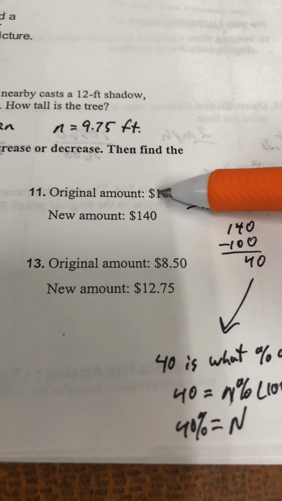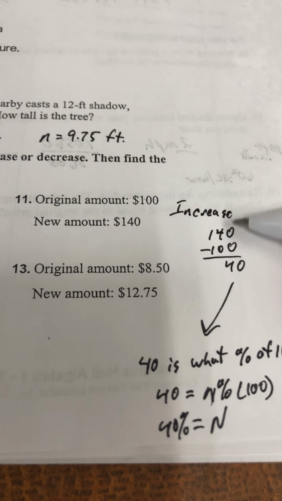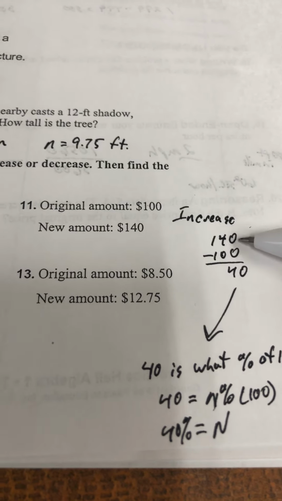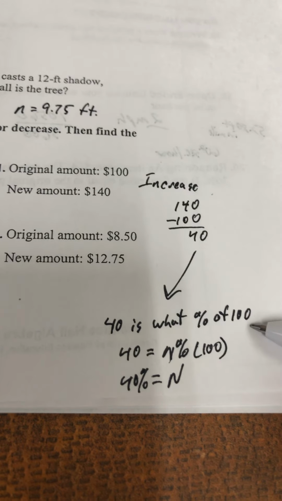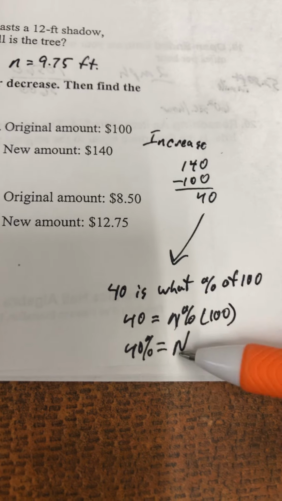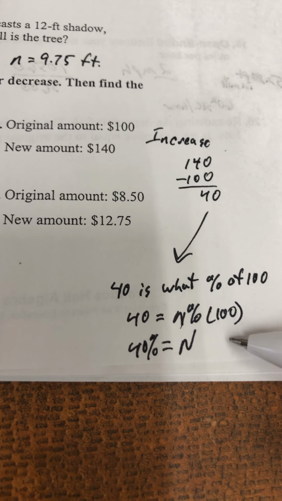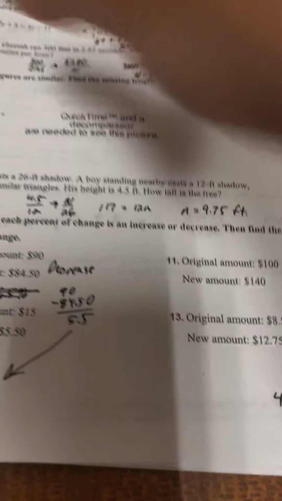Okay, the original amount, and then goes up to 140. So this is an increase. And so the difference is 40. So 40 is what percent of that original amount, 100? So it's a 40% increase. All right, moving on.